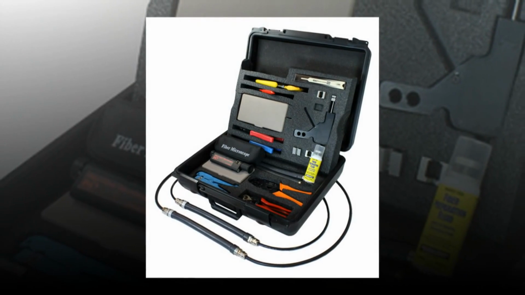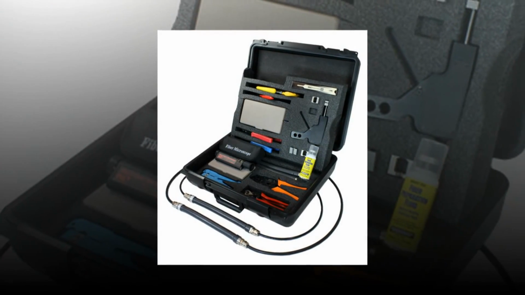Unlike metal-based cables, fiber optic cables are much more difficult to repair or terminate and are much more fragile.